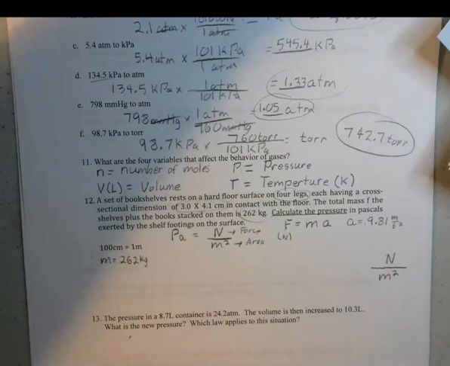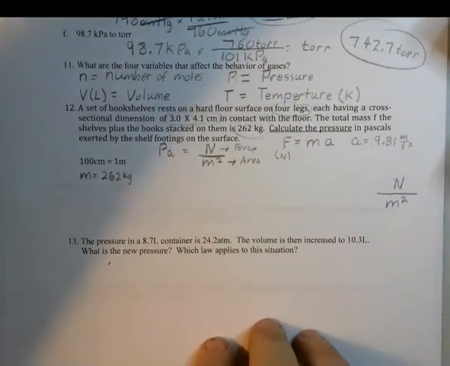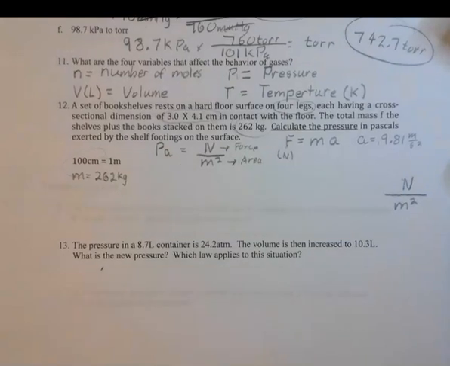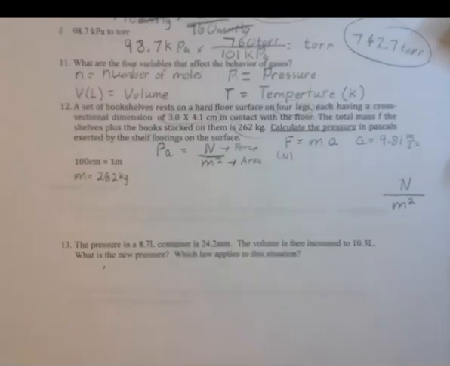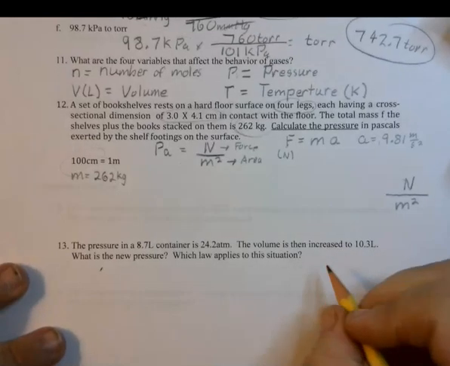So now we're going to use some of the 3 basic gas laws and just practice them a little bit. Pretty simple. This is basic chemistry stuff. Let's start number 13. The pressure in an 8.7 liter container is 24.2 atmospheres. The volume is then increased to 10.3 liters. What is the new pressure and which law applies? So it's a pressure volume problem, and that would be Boyle's law.